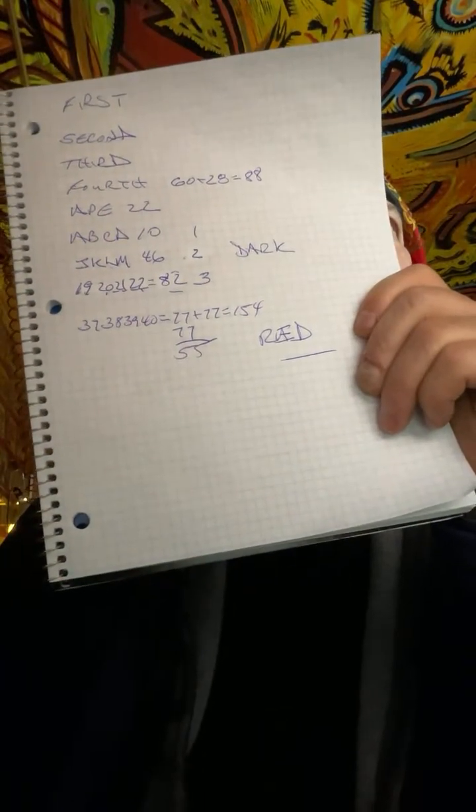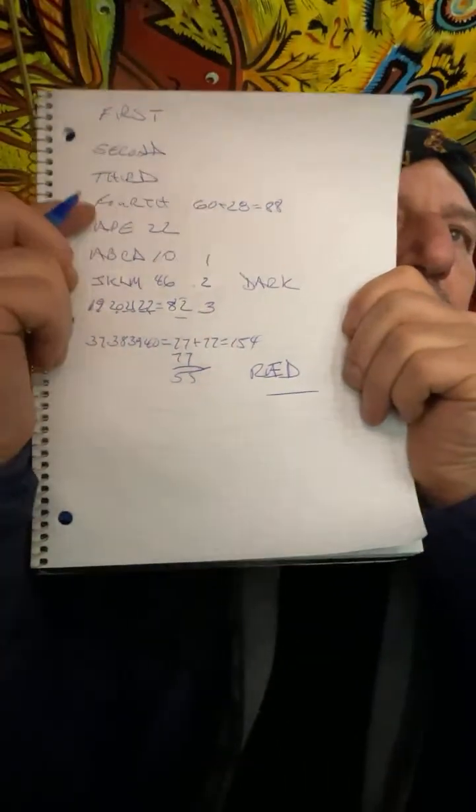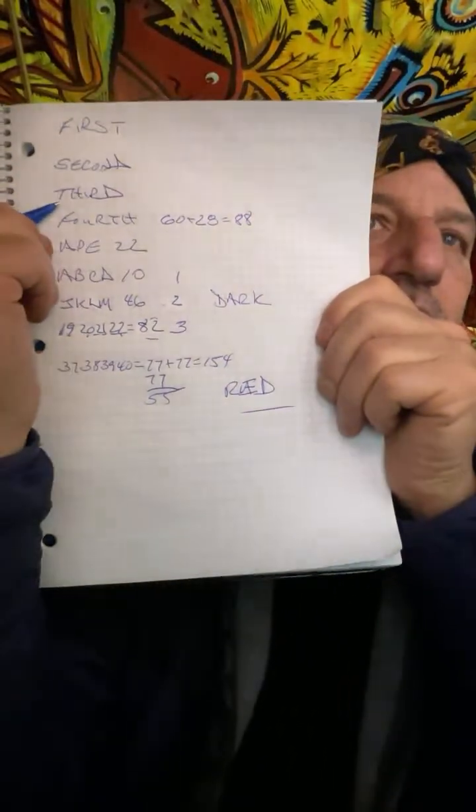So here's the levels. I have something in my way here. Okay, here's the levels. First, second, third.